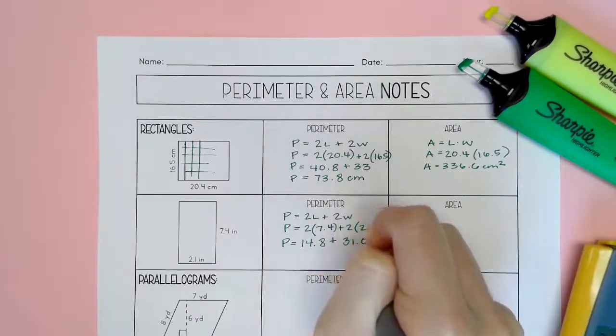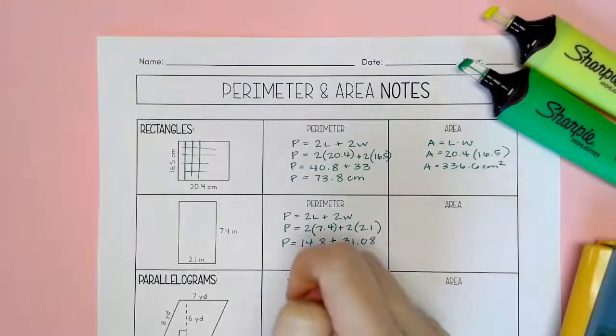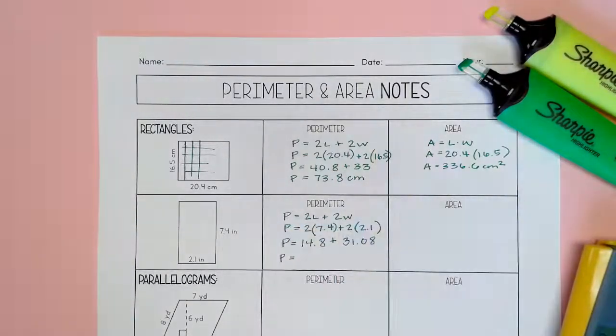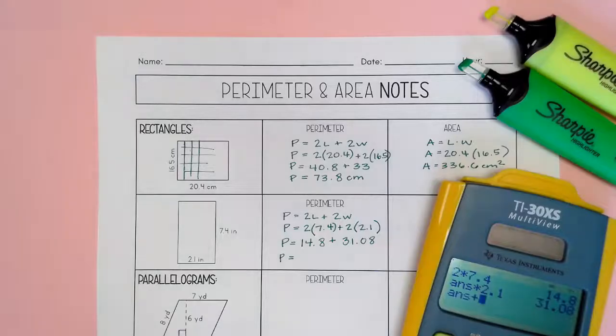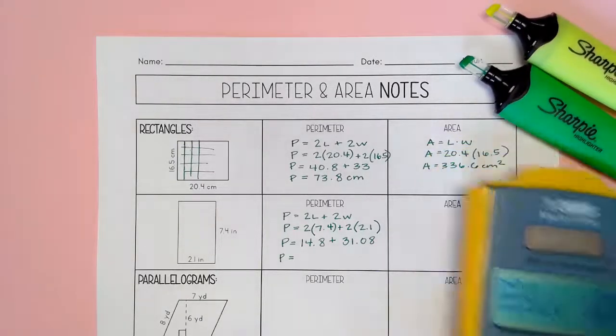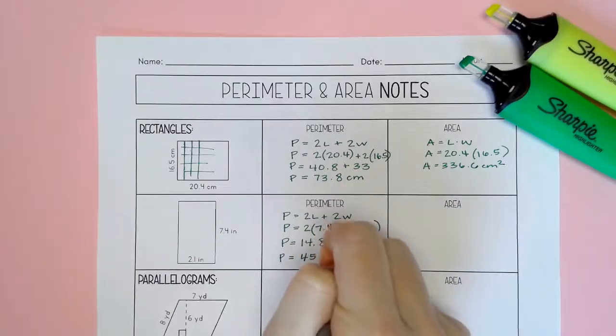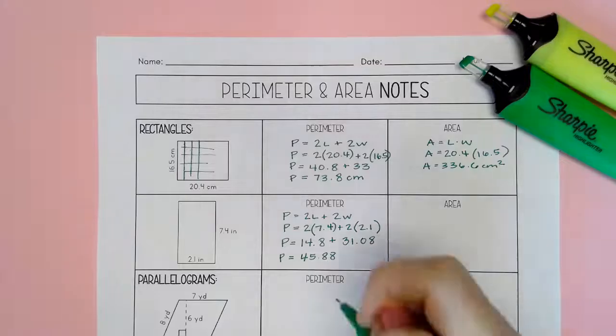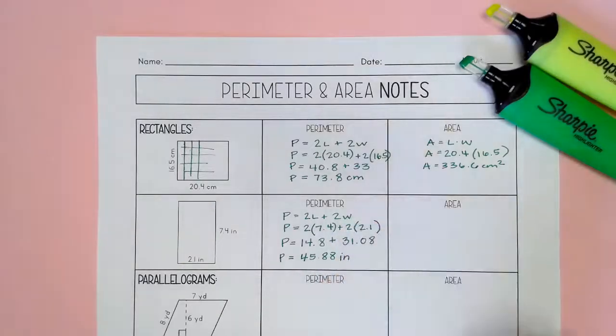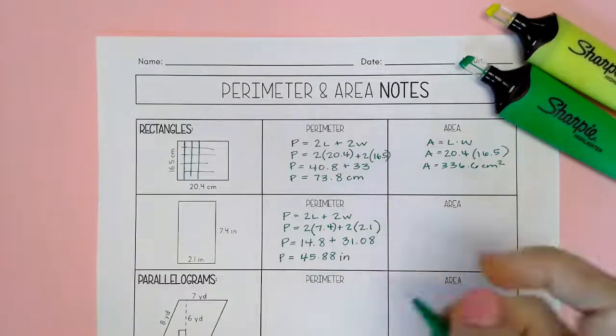plus 4.2. Now I just need to add those together, and I get 19. I need to make sure to include my units, so I tack on inches. Now to my area.